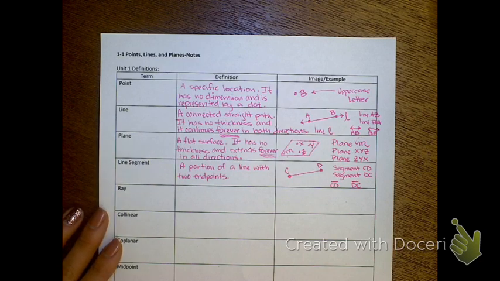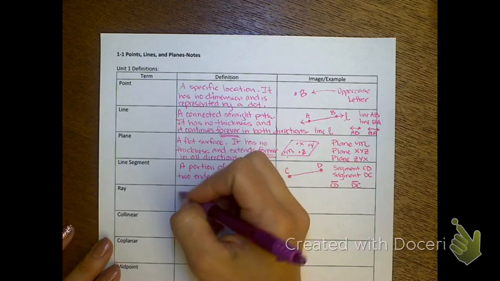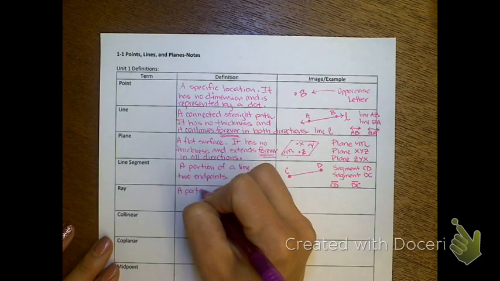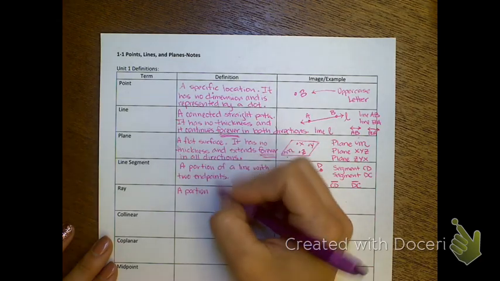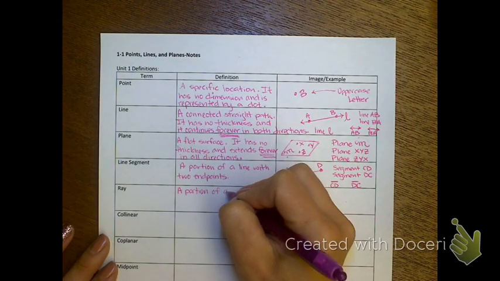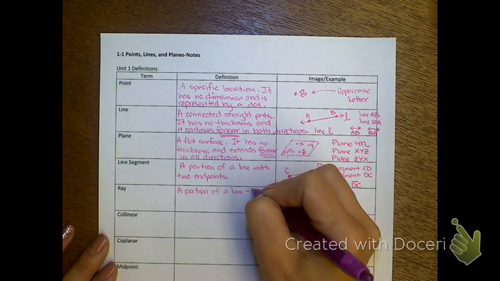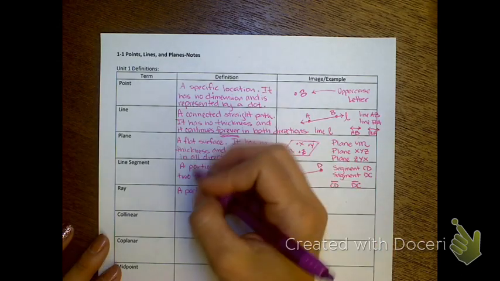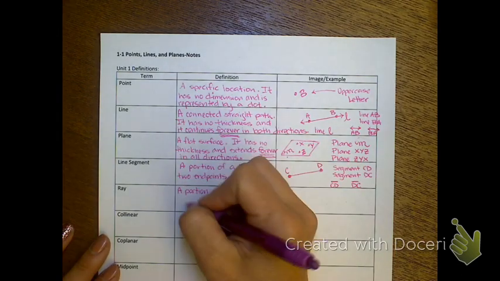Next, we're going to talk about a ray. Okay, so a ray is similar to a line, but it's a portion of a line that starts at an endpoint and continues forever in one direction.